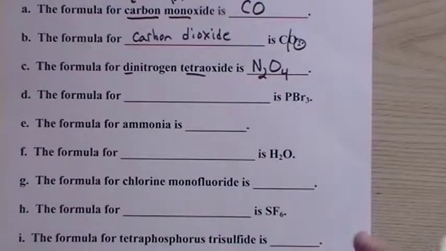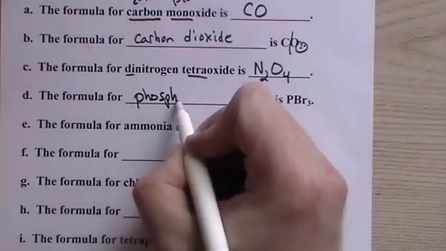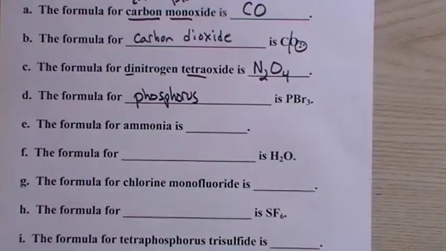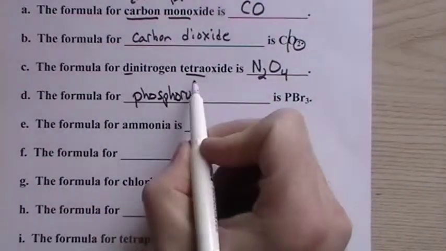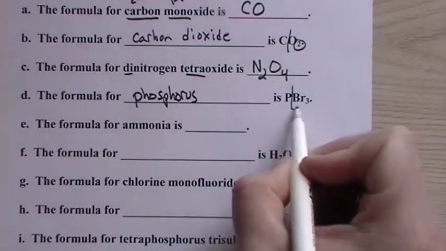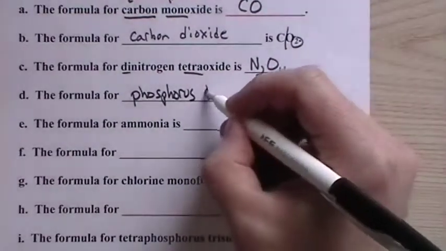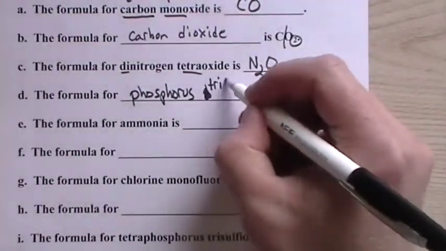Formula for PBr3. So this is phosphorus. And just like the ionic compounds, we give the full name first, and then we change the second part. It's not an ionic compound here, so this isn't an anion. It's just the ending, but we change it to tribromide.